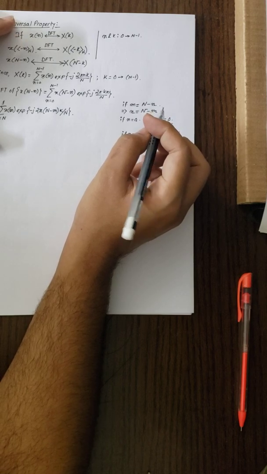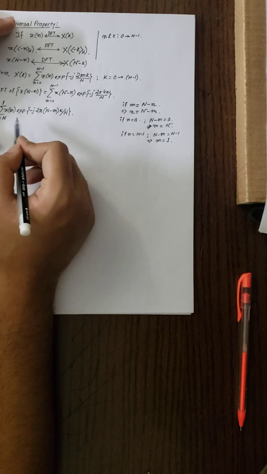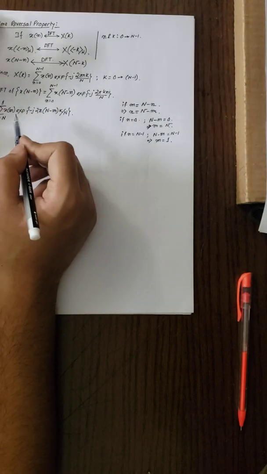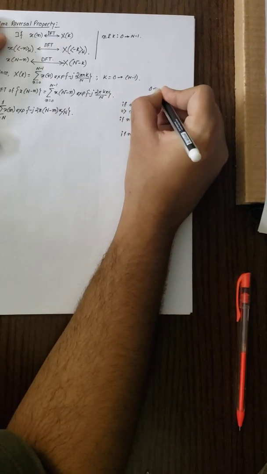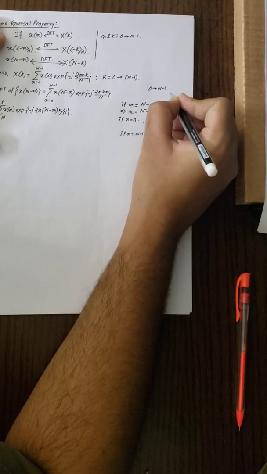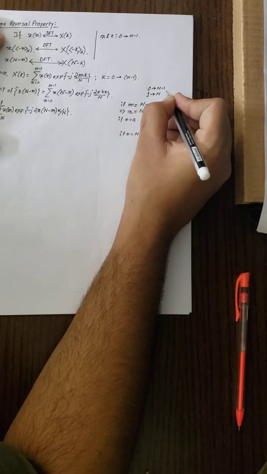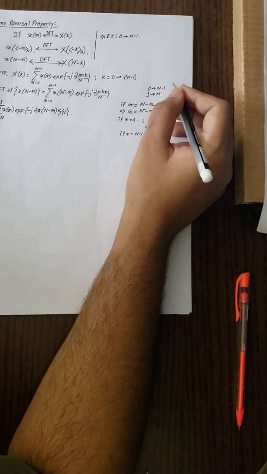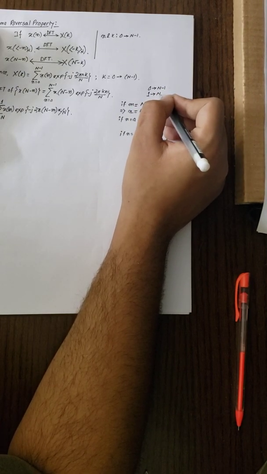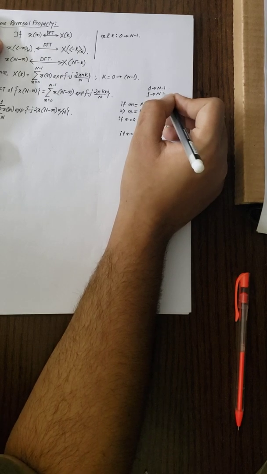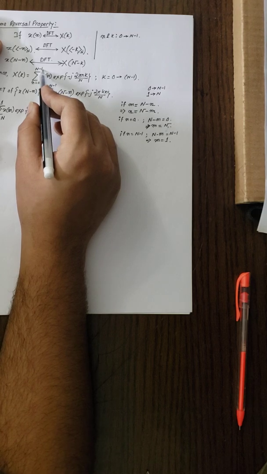Now, as I have said earlier, in case of the DFT or DTFT, we can consider the samples from 0 to N minus 1, or we can consider them from 1 to N. The only condition being that we are working over N number of samples. So in the previous case we were working from 0 to N minus 1.